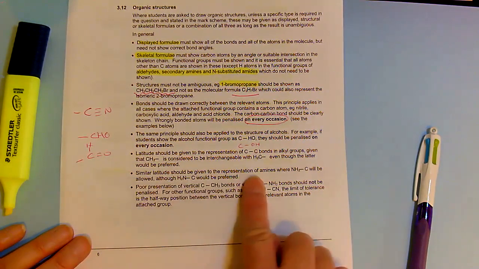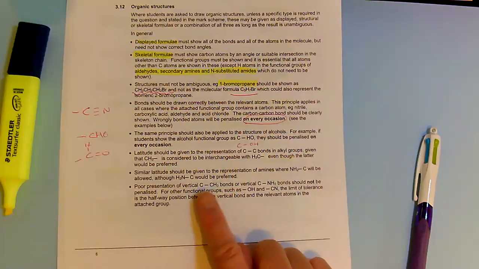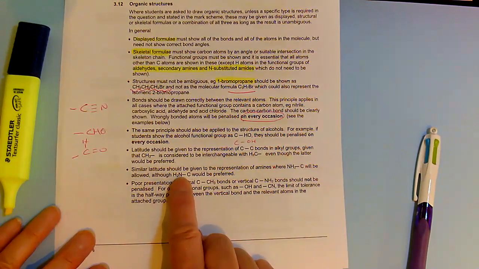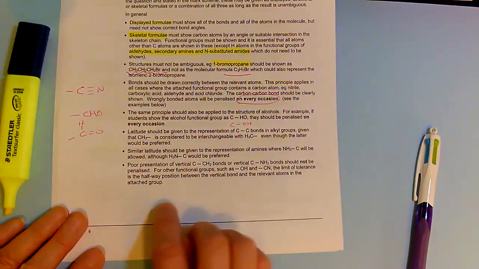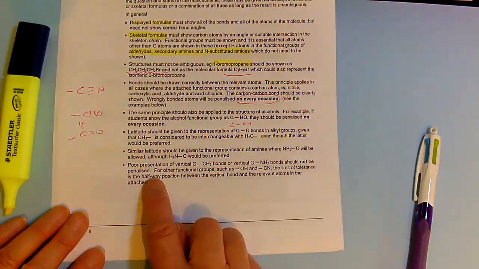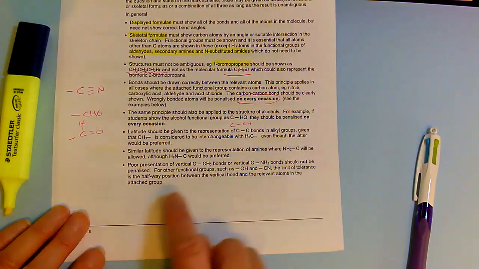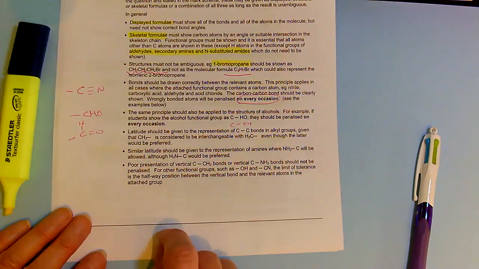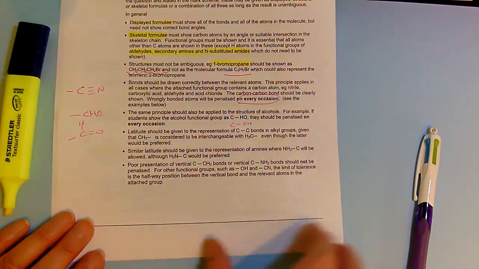So again, it says similar latitude is given to amines. So NH2C, normally it's preferred to be H2NC because the N is connected to the carbon, the H's are connected to the nitrogen, so that's preferred. And these vertical bonds, it says, should not be penalised for poor presentation of vertical bonds. But they do have to look like they're attached. Okay, so it says the limit of tolerance is the halfway position between the vertical bond and the relative atoms, but they do need to look to be attached.